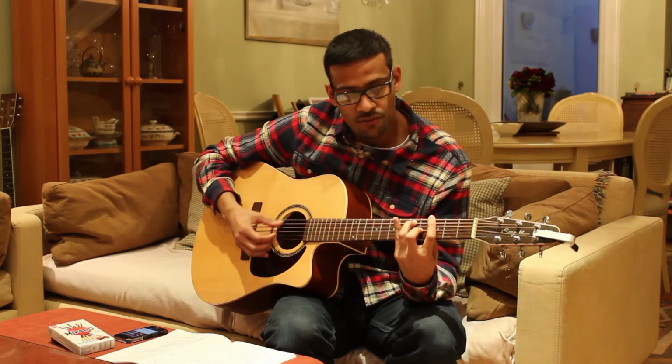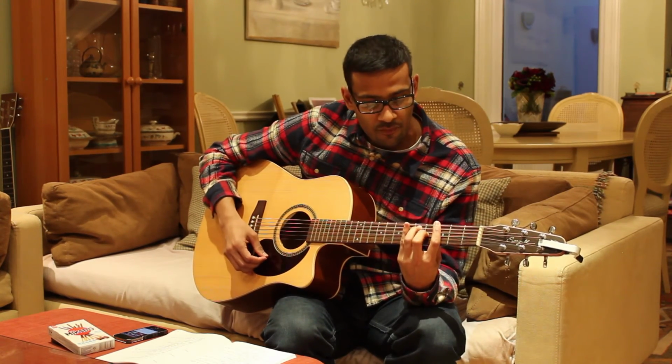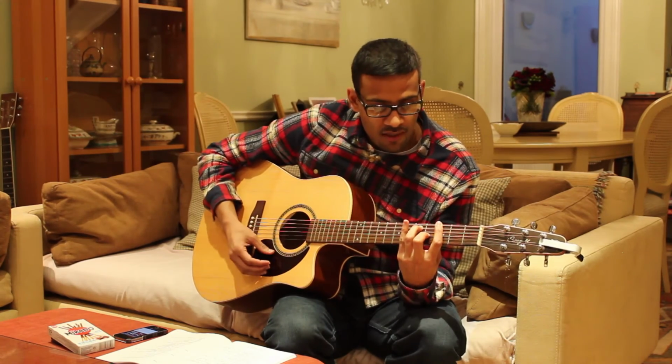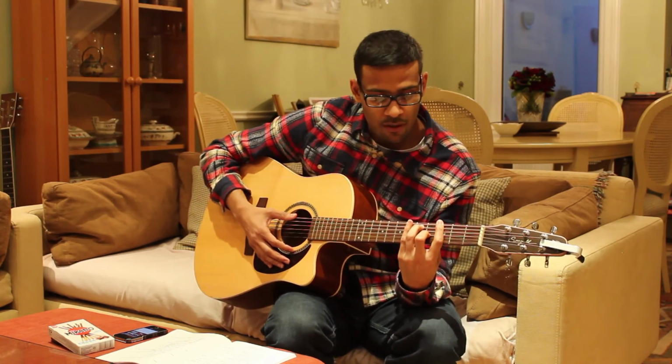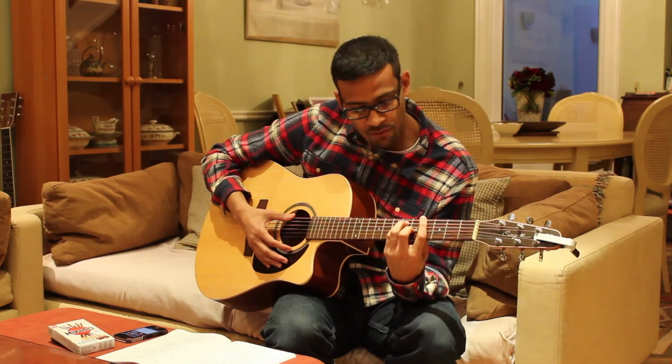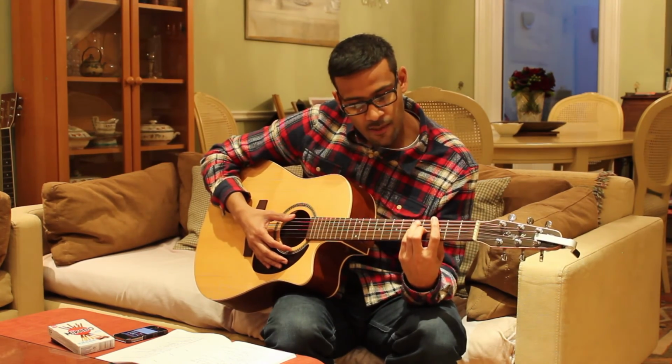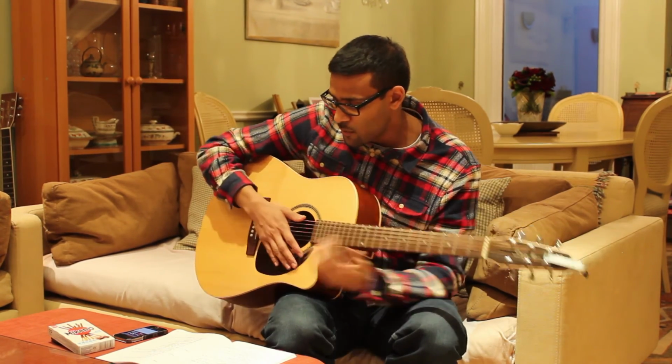So that time I played the G7 the most common way, which would just be that bar chord there. So it's pretty easy to slide that shape around from there to there, to there, and then up to there. So there we go, that's the whole song, guys.